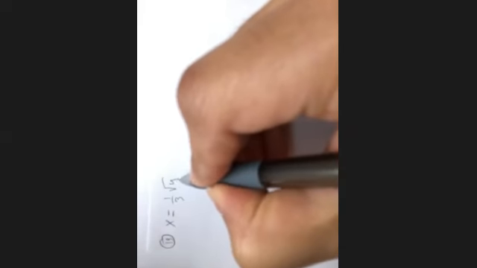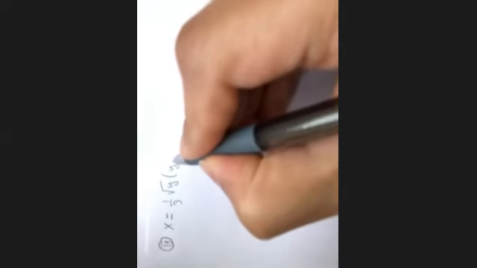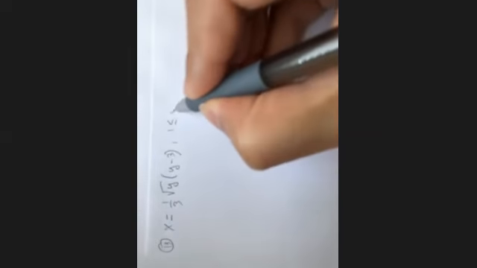This is 13. 1, 3, 13. Now the curve given to us is x equals... so here x is function of y.